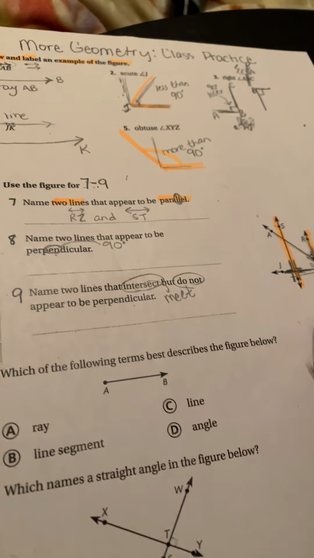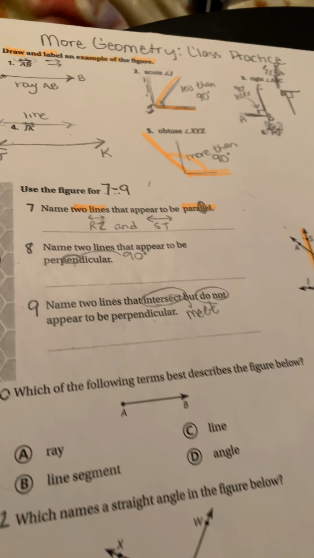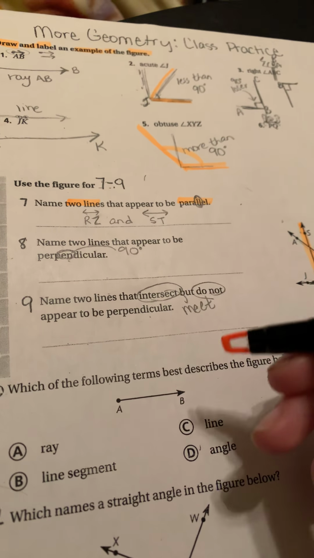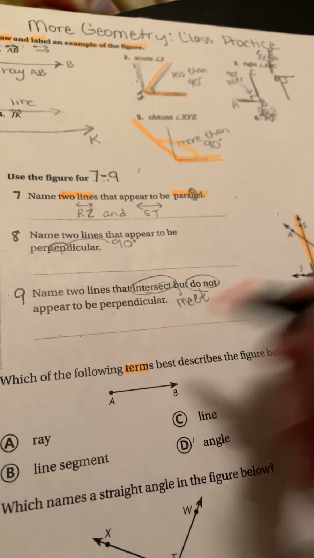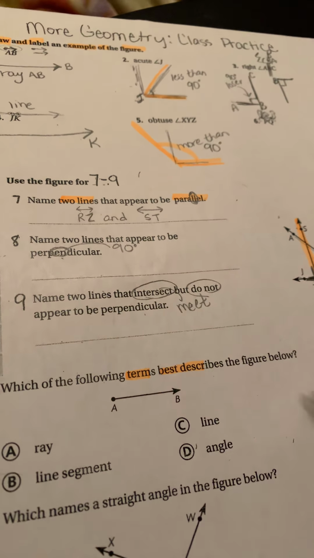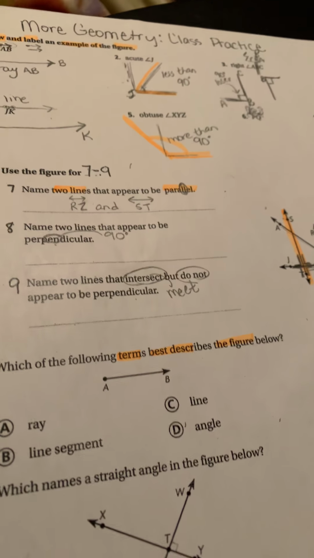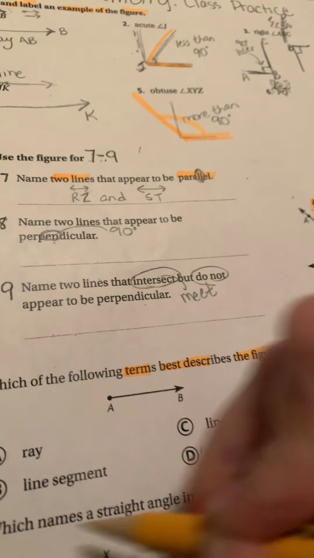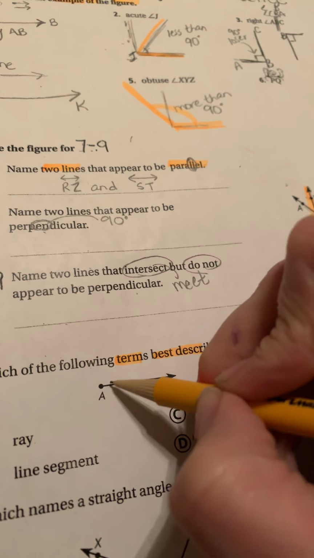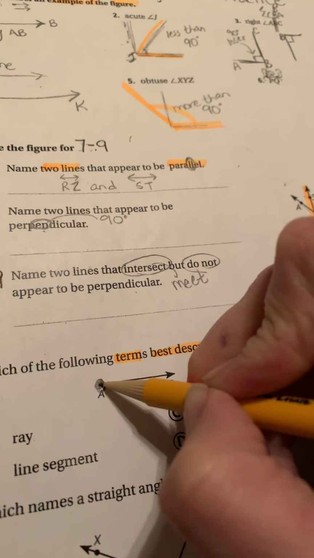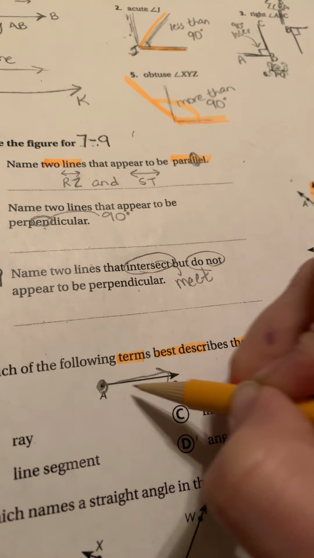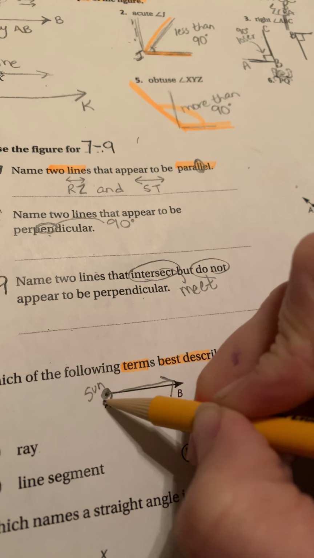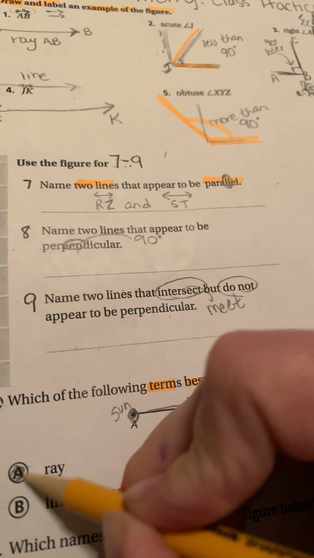All right, right here, you need to describe the figure. And of course, don't tell the kids, ask them, what are we looking for? We're looking for a term. Which term best describes the figure? All right. Guys, what do you think this is? A ray, good. Yeah, there's your sun, and this is the light coming out. So this is a ray of sunlight.